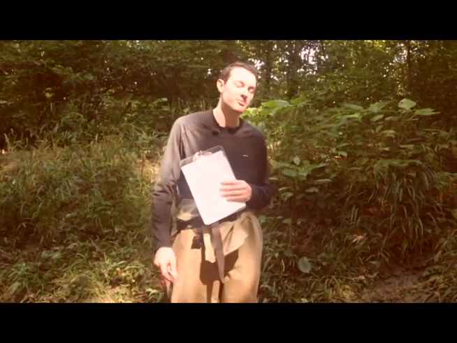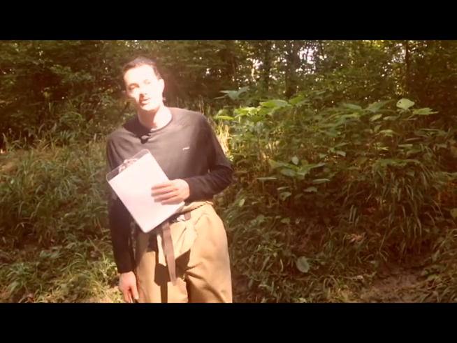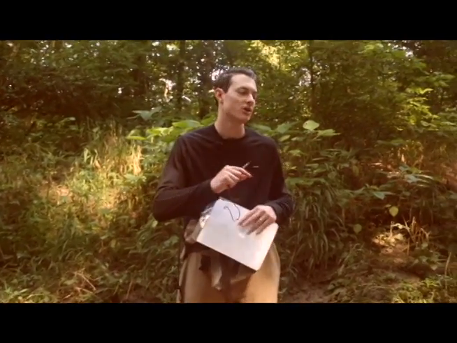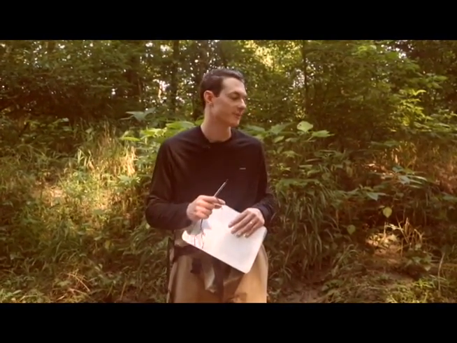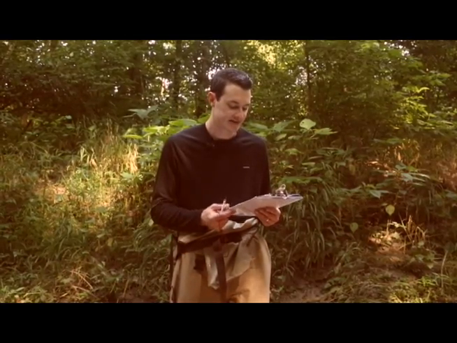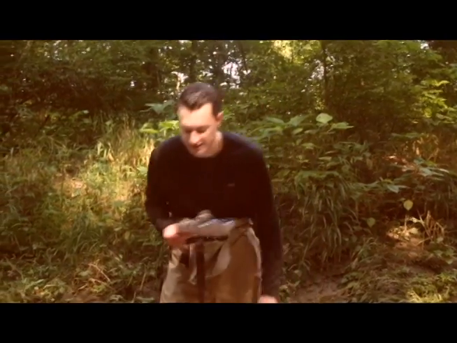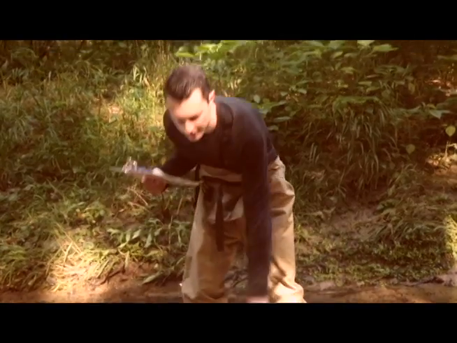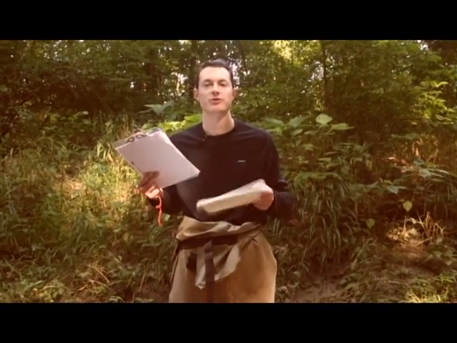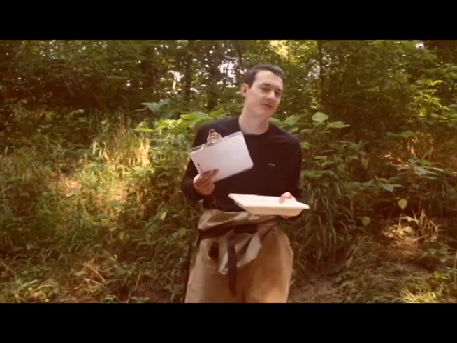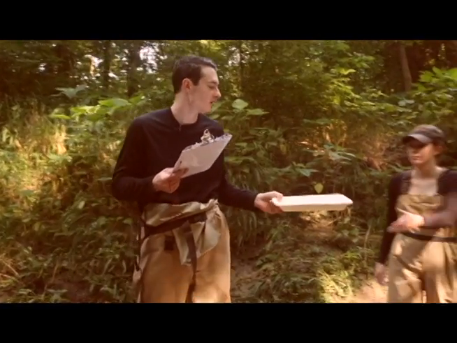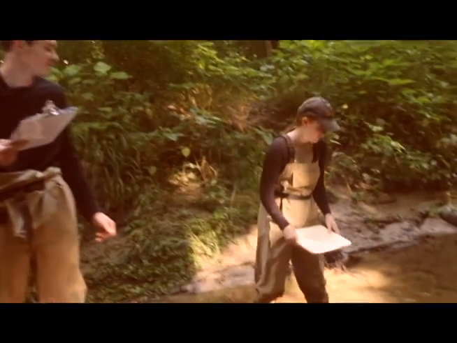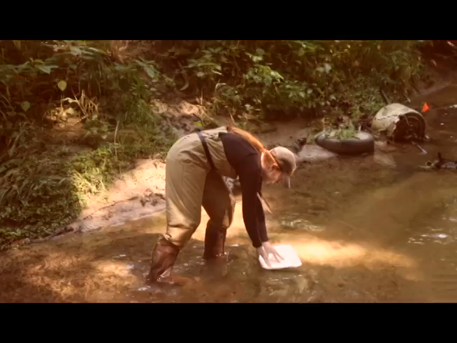So we measured water appearance earlier, which is kind of like the color of the water. Now we're going to look at how many particles are suspended in the water. To do this, we take this white tray that we just used for our water appearance. You can pour the water out of it. Now I'm going to have Allison hold it, just pin it to the bottom of the stream, just upstream of you. Let the water flow over it.